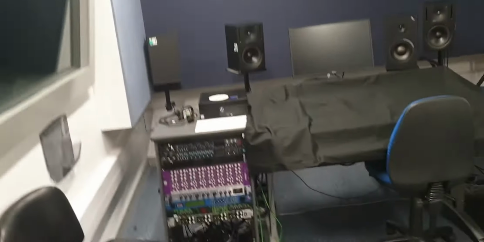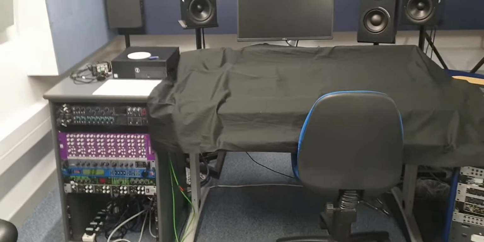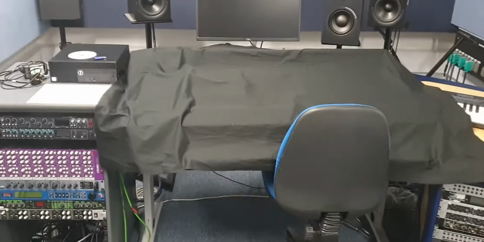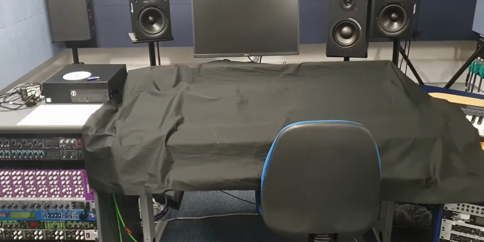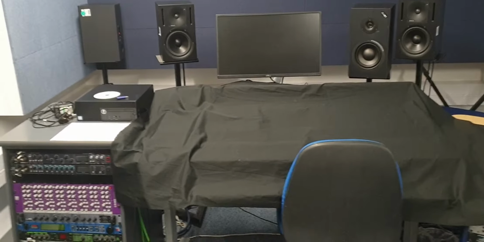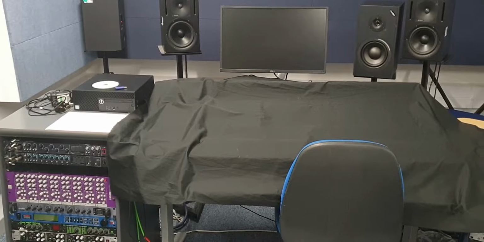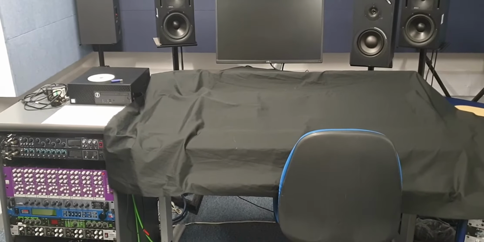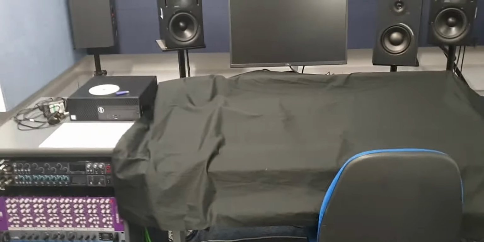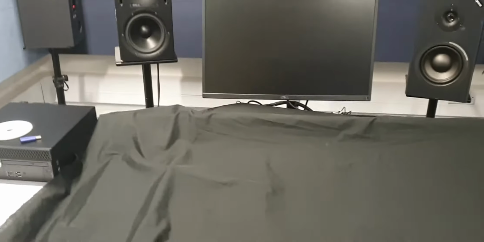What the plan is here is to show you how to turn all the gear on and get a vocal through the desk into Cubase and back again, so we can hear it and set levels and things. Right, first thing we need to do, work the desk up.